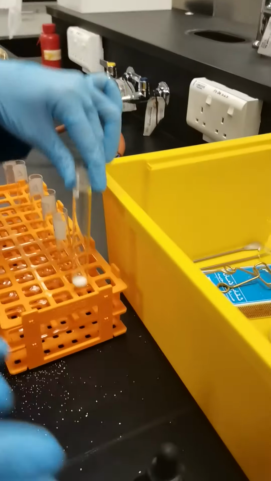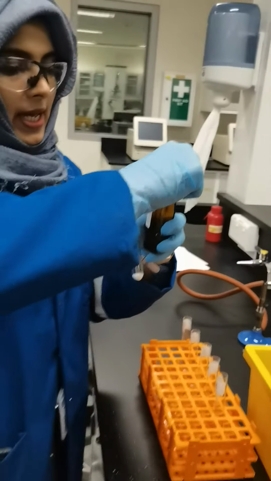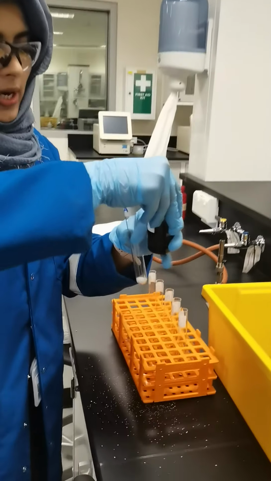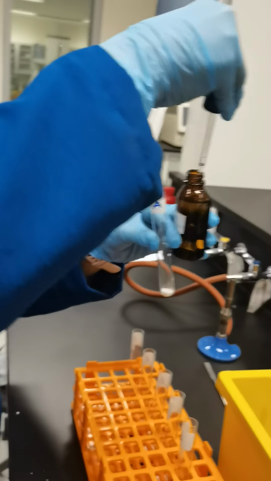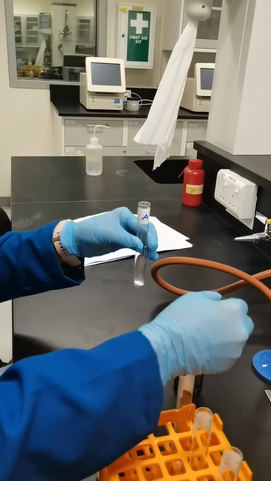So first I am taking test tube A. This is sodium bicarbonate, and this is 6 molar HCl. It's highly corrosive, so I am taking it and adding drop by drop.